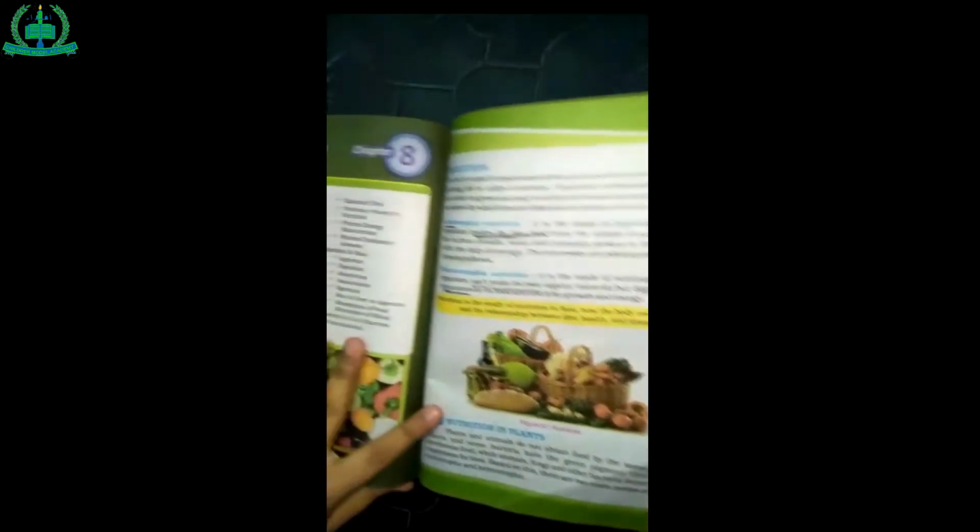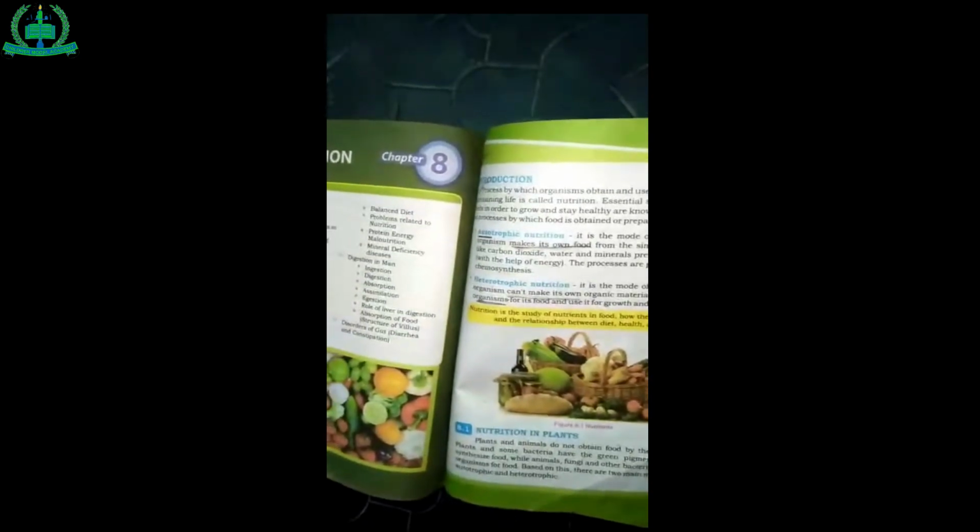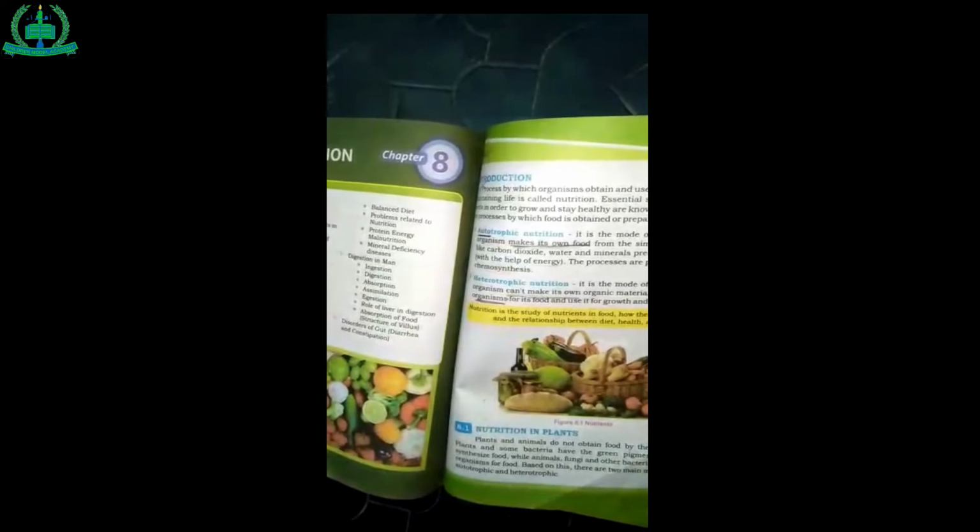Welcome students, I am your biology teacher for class 9, and today we are going to study chapter number 8, which is called nutrition. And what is nutrition? The process by which organisms obtain and use the nutrients required for maintaining life is called nutrition.